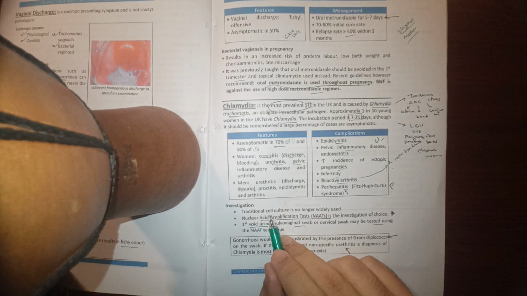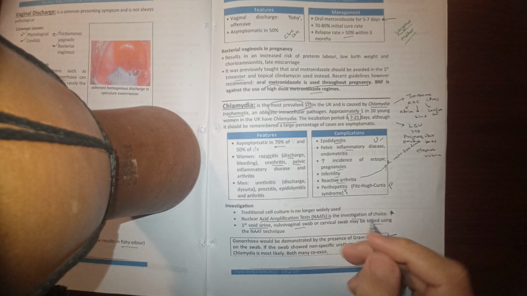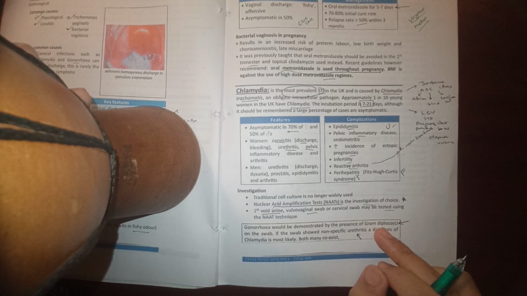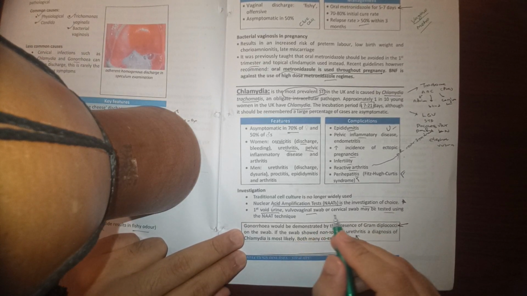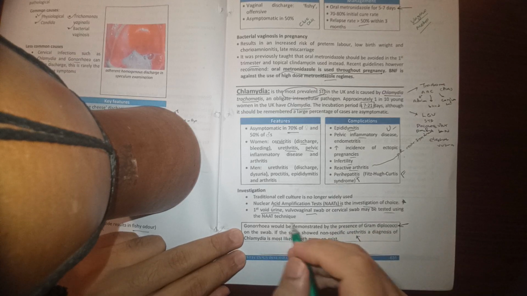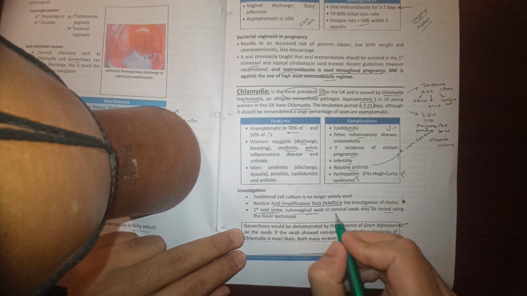Okay. Traditionally, investigation: traditional cell culture is no longer widely used. Again, NAT is the investigation of choice. So previously we studied NAT is the investigation of choice for what? Also gonorrhea. So also NAT is the investigation of choice. First void urine, vulvovaginal swab or cervical swab may be tested using the NAT technique. So urine, vulvar swab or cervical swab.